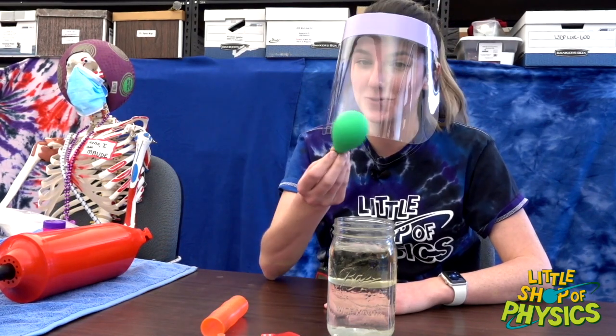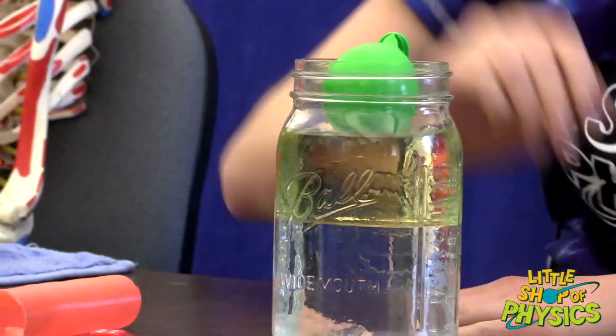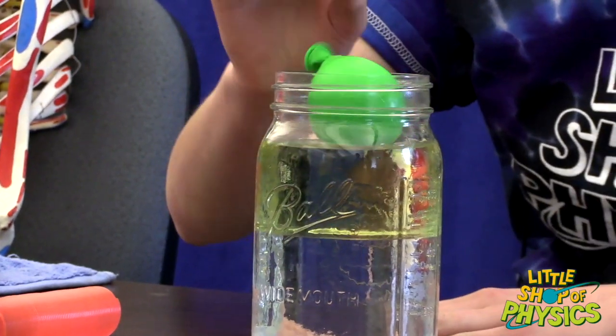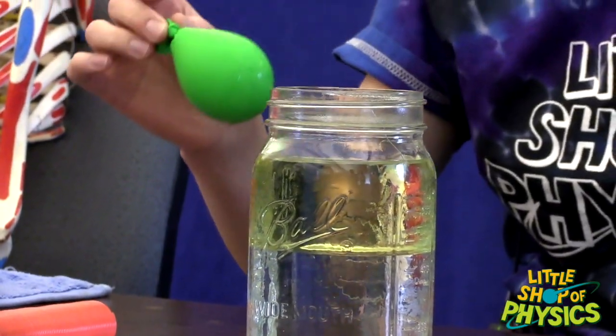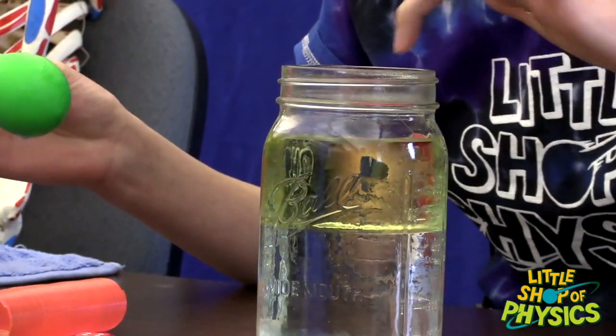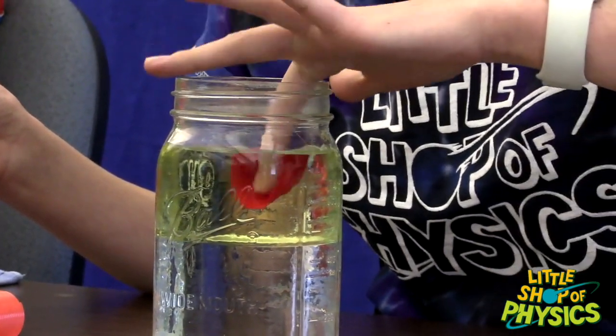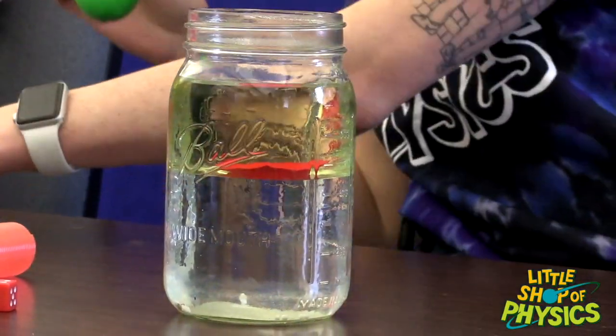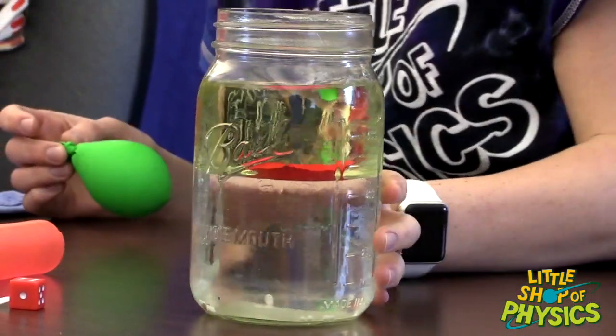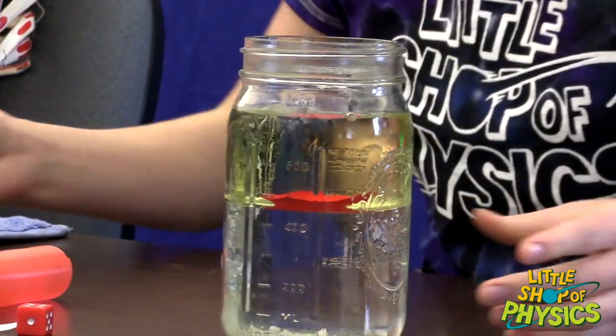So I have a balloon filled with air. Floats right on the top. And here I have just a piece of a balloon, not filled with air. See where it goes. Oh, wait, it floats right on the top. Oh, there it goes. Now it just kind of hangs out right there, in the middle. You can see that a little better.